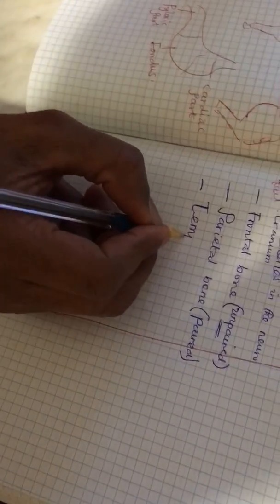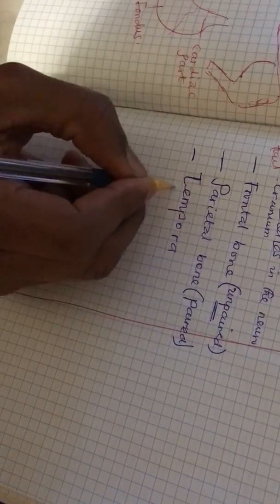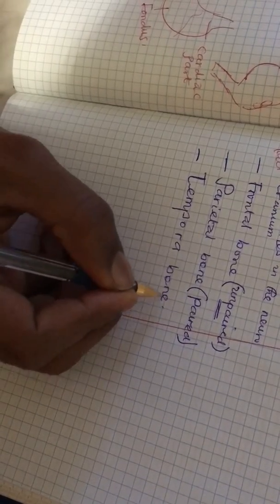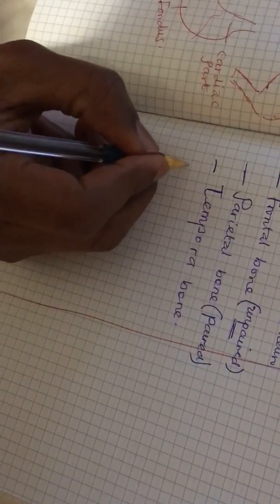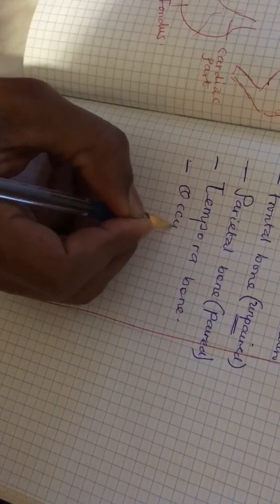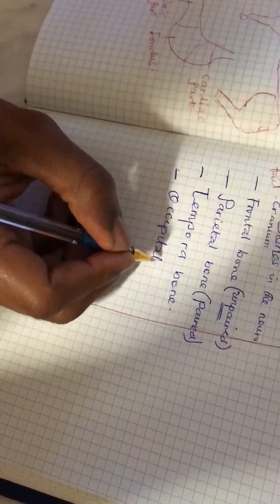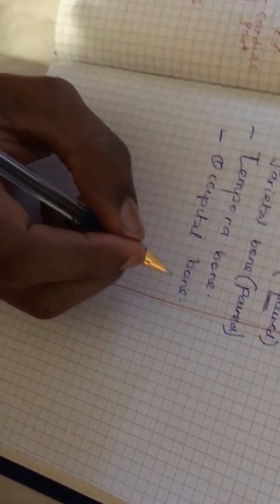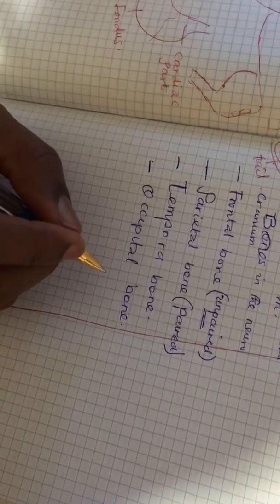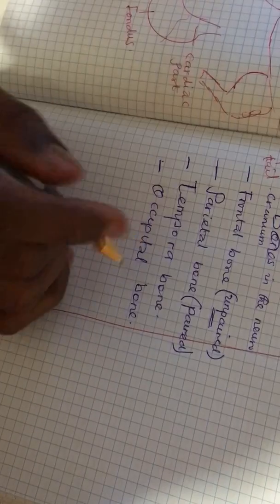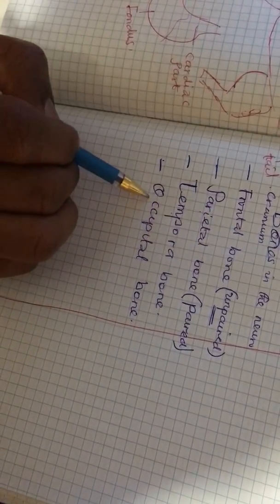Then we have also the temporal bone, just the one below, and then we have the occipital. The occipital bone is here, at the back. So now what they have asked us in this question is this. You've answered one part of the question: frontal, parietal, temporal, occipital. These are the four.